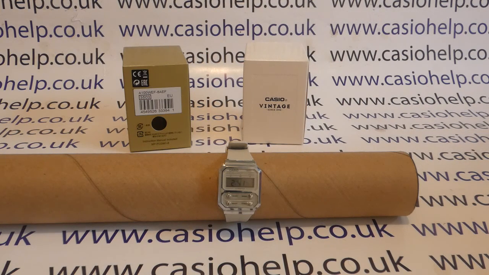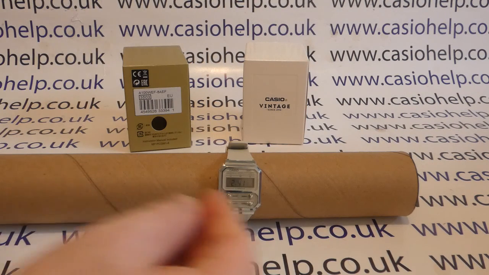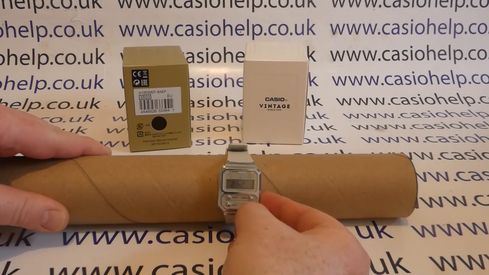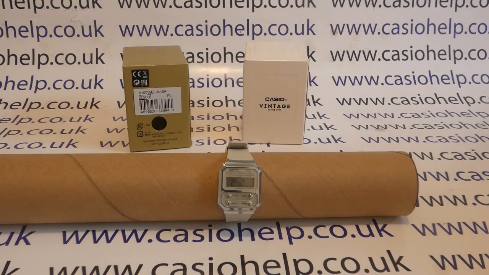The next button is button D, the bottom right button, and that actually changes the setting you're on. So it starts off on seconds, which are flashing. If you press that once, it sets them back to 0.